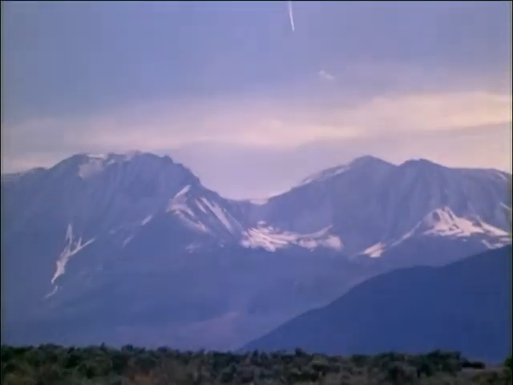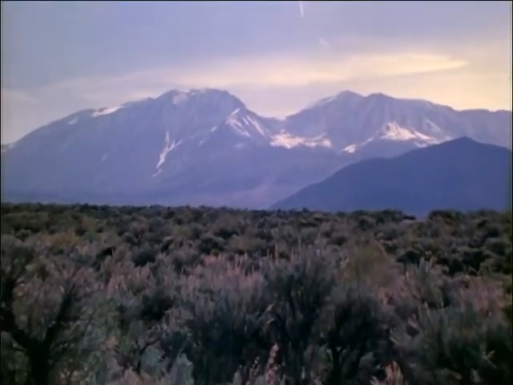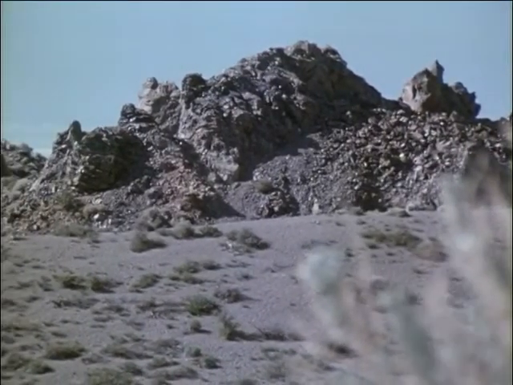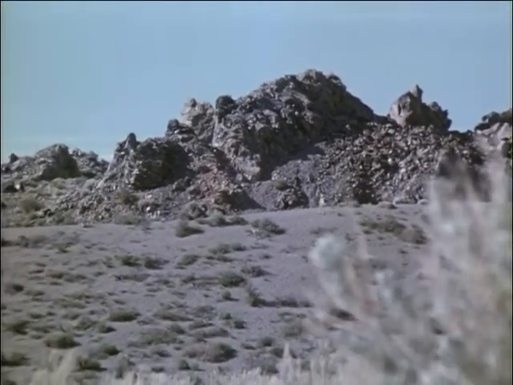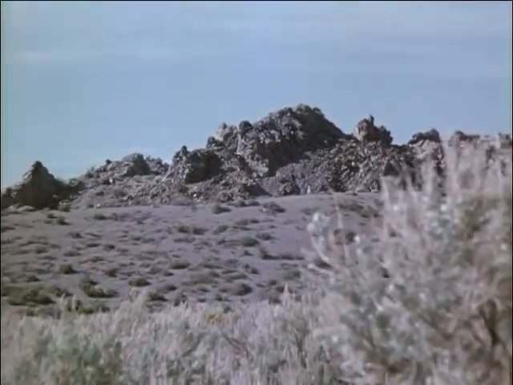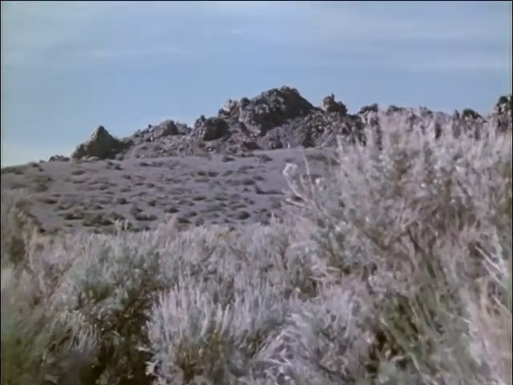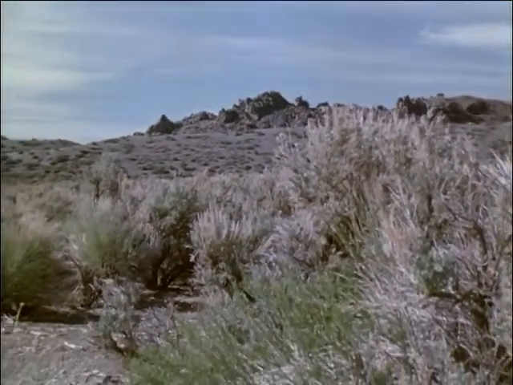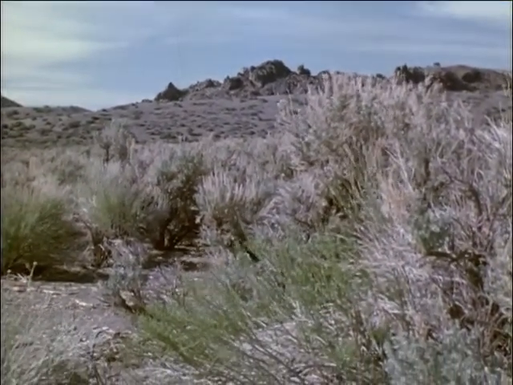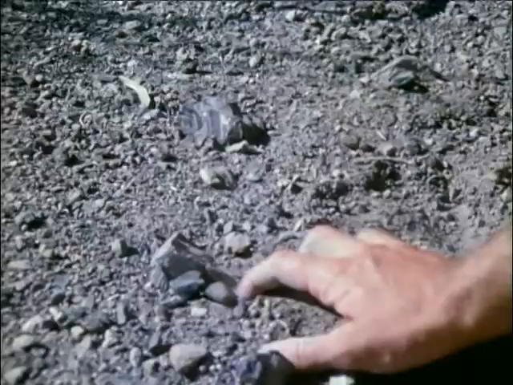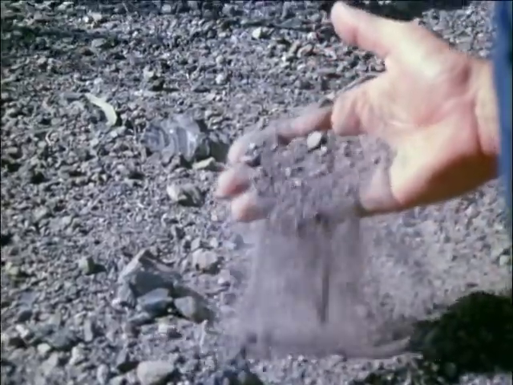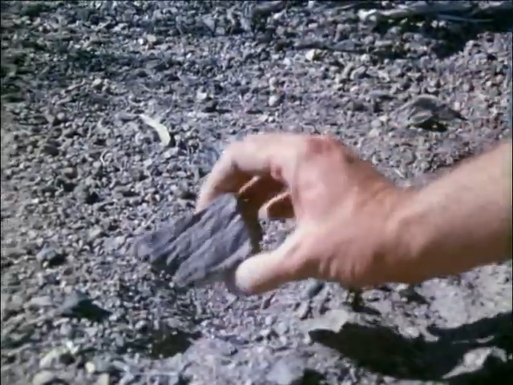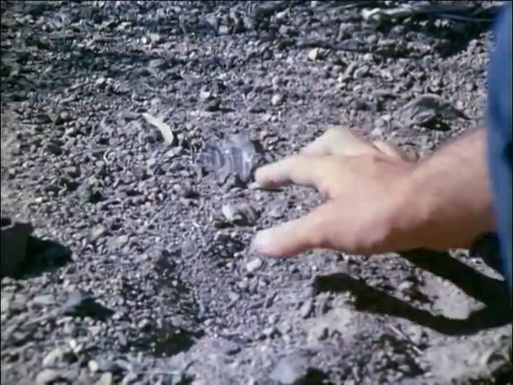Farther to the west, volcanoes spewed great clouds of ash and dust into the sky. Today, the volcanoes are quiet, and the ash formed from molten rock lies over the surface. For the last 1,000 years, the wind has been sorting the volcanic debris, carrying away the smaller grains, and leaving the heavier ones.